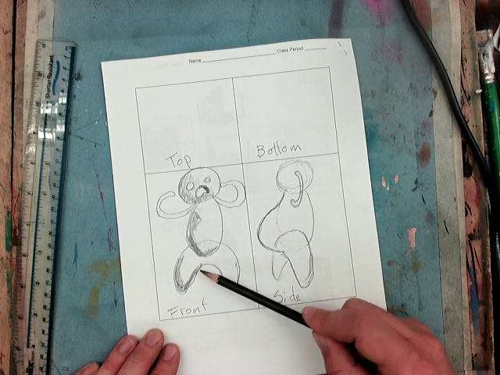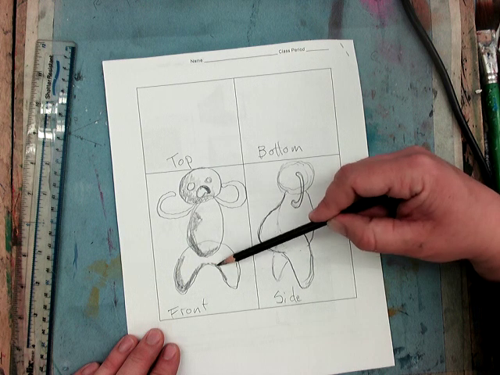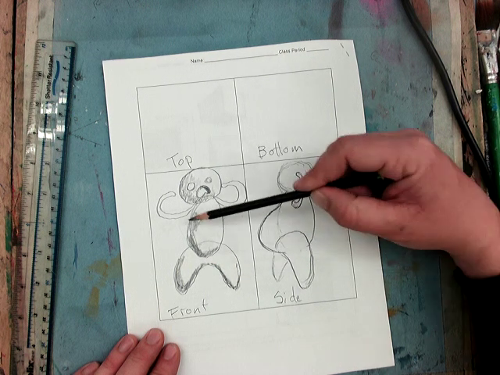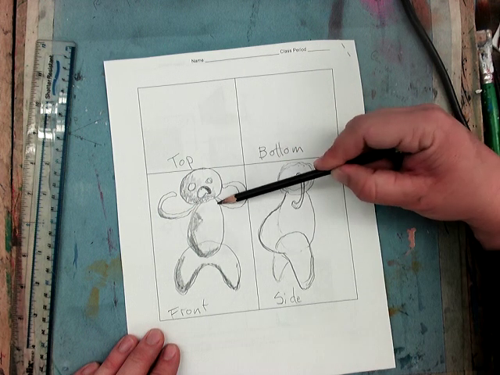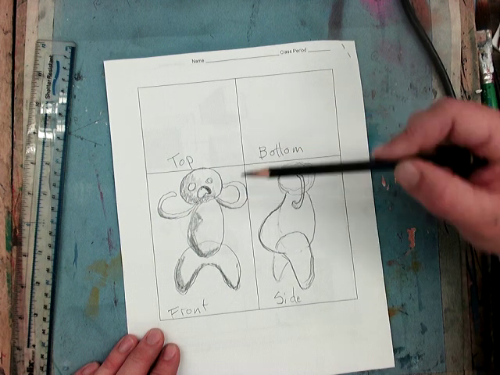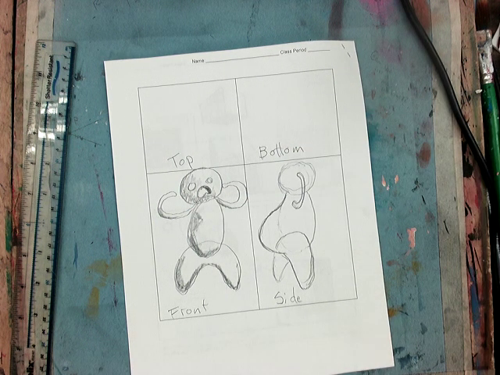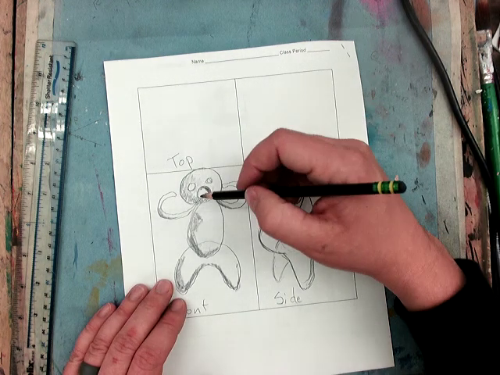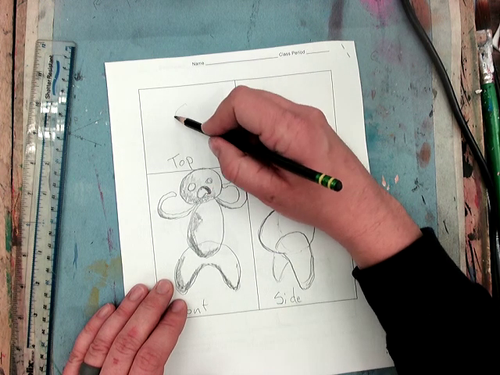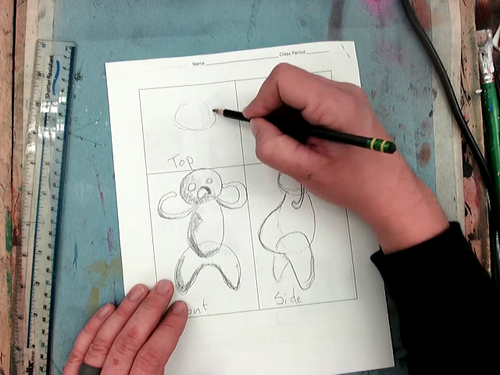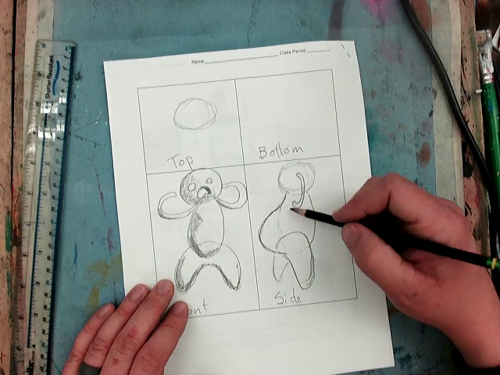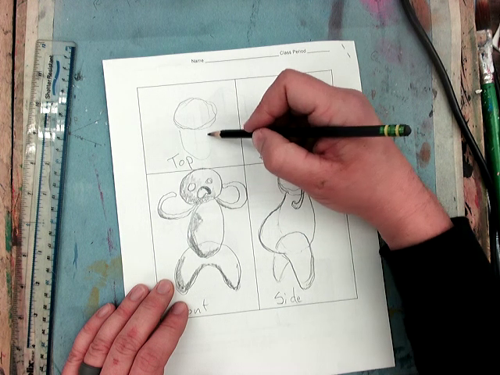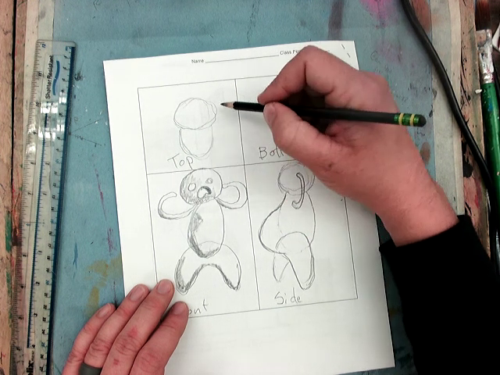Okay. Kind of continue to work my way through like that. Does anybody have any questions? Top and bottom. So I just imagine what it looks like from the top. Got this circle form on top, right? That's the first thing I see. Looking at this, belly's gonna stick out like this.